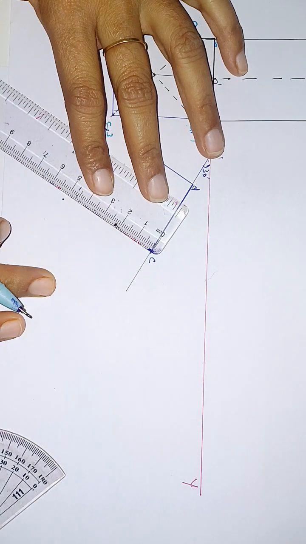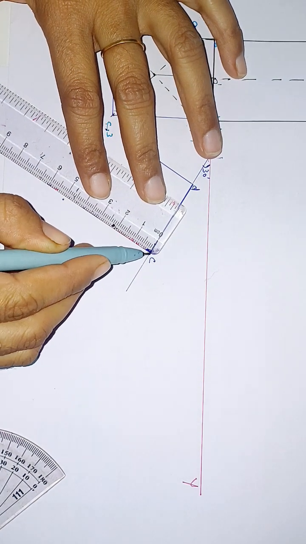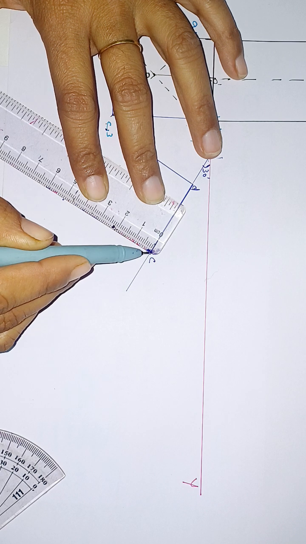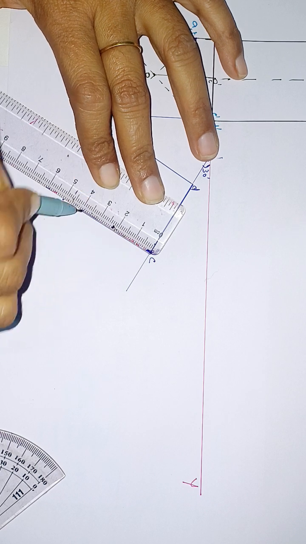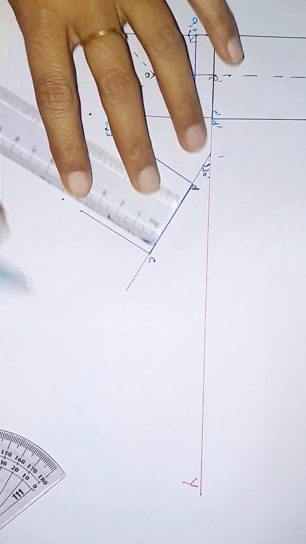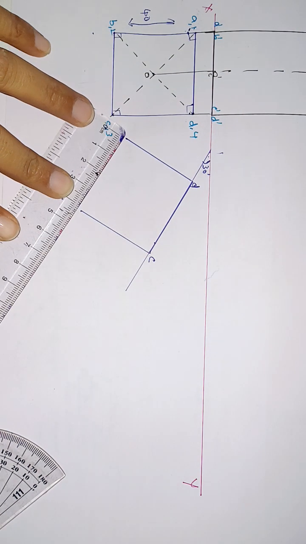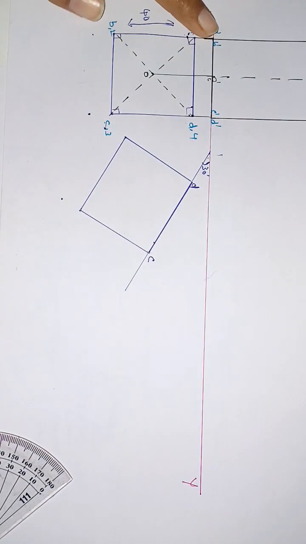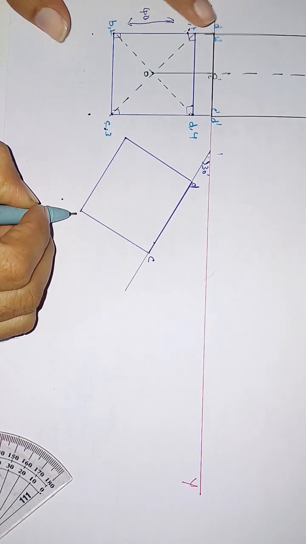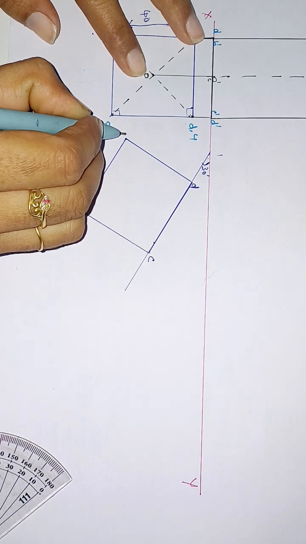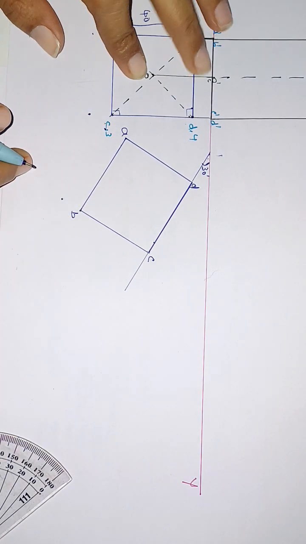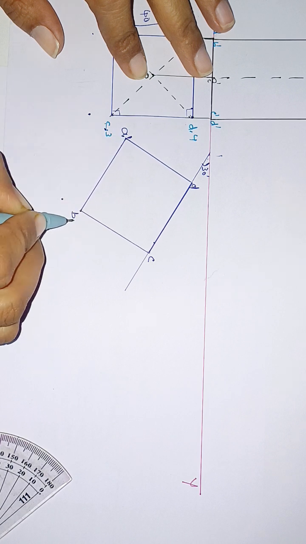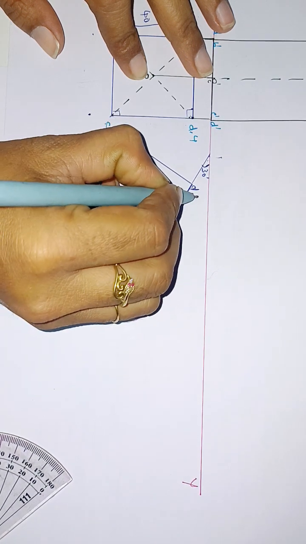Then remove the protractor and take a scale. Exactly at this point you have to touch the scale. Then you have to mark the point of 4. Then exactly join the next plane, that is D and C, and this one is B and this one is A. Similarly, we needed 2 points, so 2 bases, so we write A comma 1, B comma 2, C comma 3 and D comma 4.